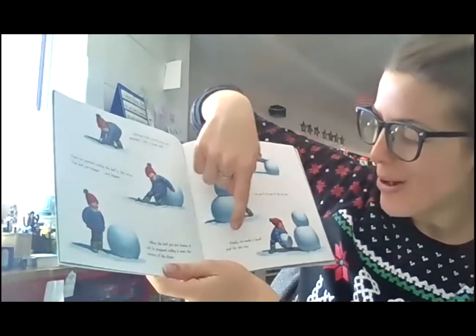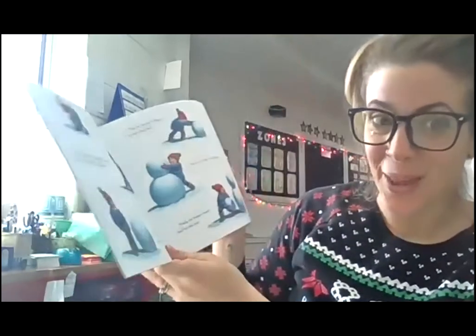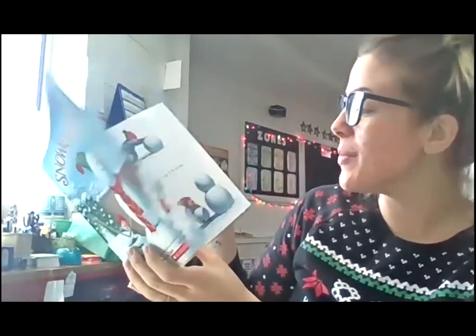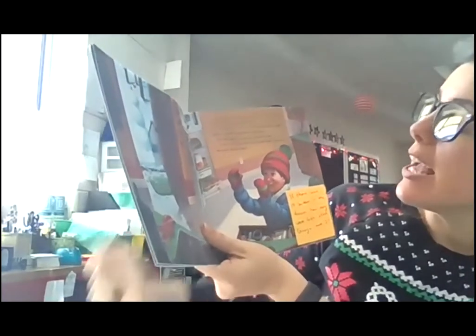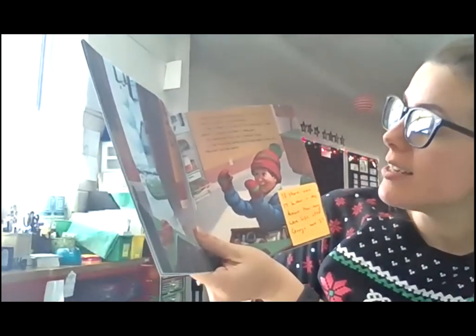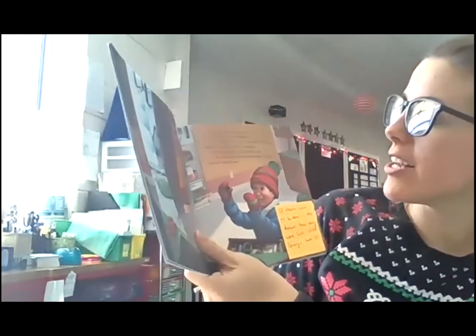Finally, he made a small ball for the top. And we already know, we predicted this is going to be a... Oh, look, there it is in the picture. There's his snowman. George went inside the house. He found a scarf in the closet, a carrot in the refrigerator.